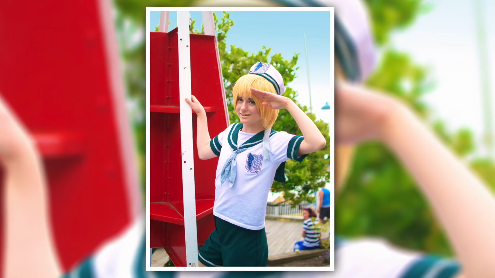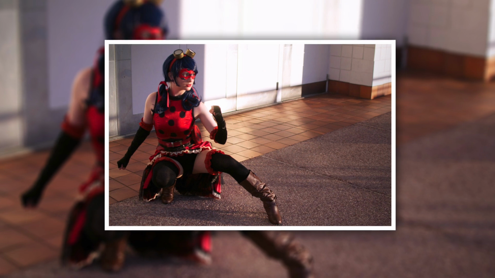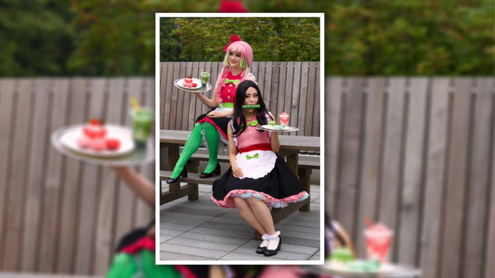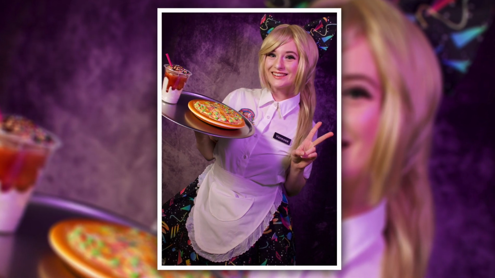I've done a bunch of these over the years. So to name a few, I've done Sailor Armin, Girl Gang Lapis, Steampunk Ladybug, Waitress Mitsuri, and Waitress Vanessa, just to give you a few examples of the original designs that I've done. I love doing original design cosplays. It took me a long time to get into doing them, but once I started, I was hooked. It's very fun to bring your own designs and ideas to life and to really think outside of the canon.